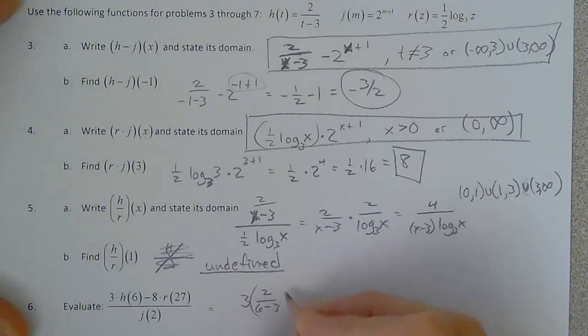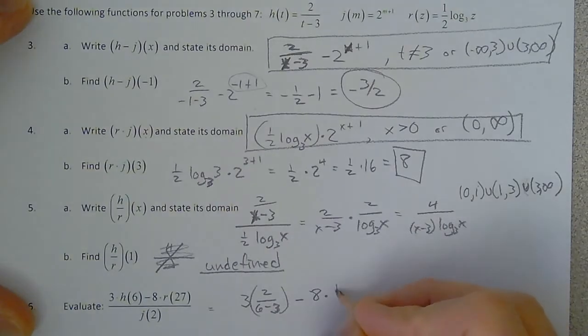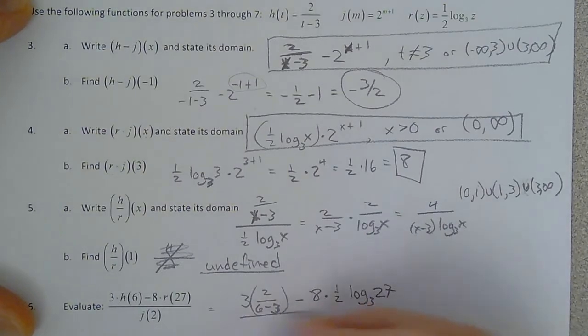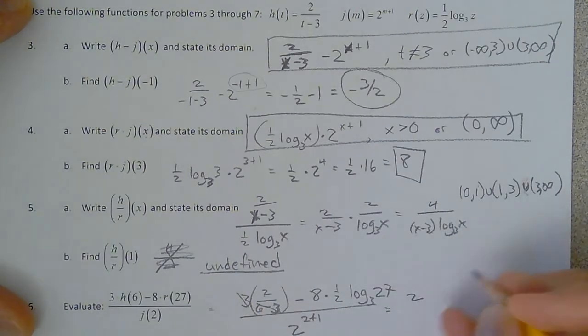So 3 times 2 over 6 minus 3 minus 8 times the 1/2 times the log base 3 of 27 divided by j of 2, that'd be 2 to the 2 plus 1. So let's see here. 6 minus 3 is 3. That's going to cancel with this 3 and make that part just a 2.